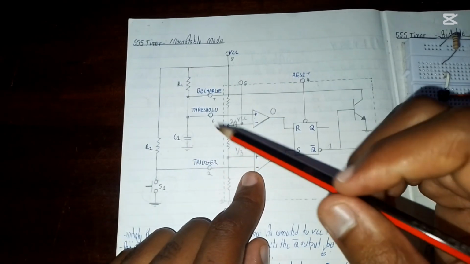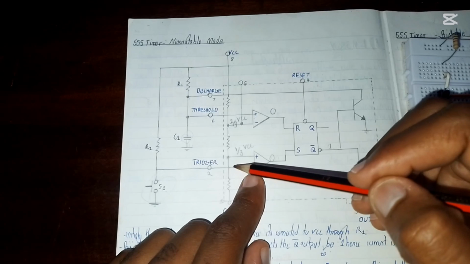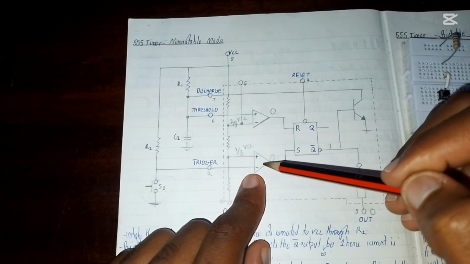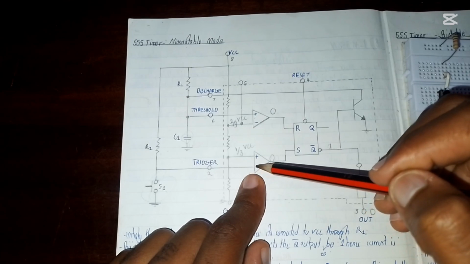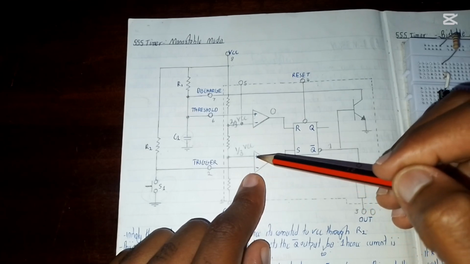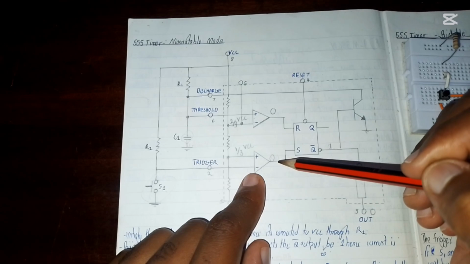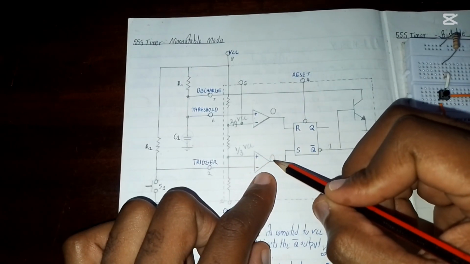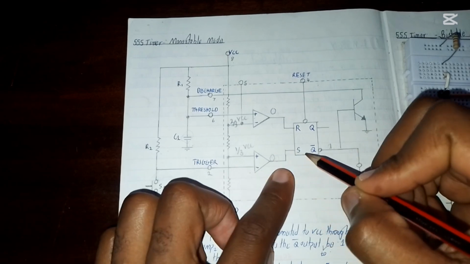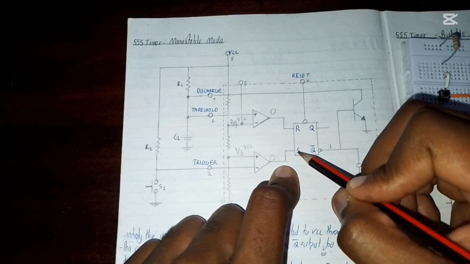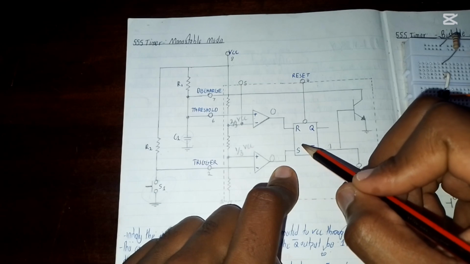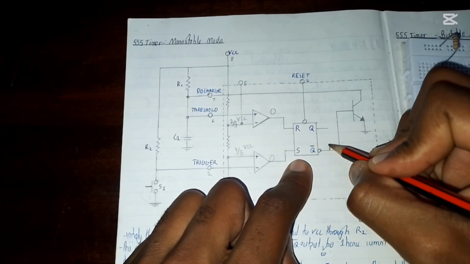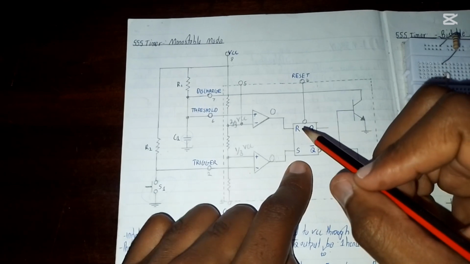So initially, once the circuit is on, the trigger pin is going to be high, and if you can remember, for a comparator, once the inverting input is bigger than the non-inverting input, we get a 0 output. Since that's our case right here, the circuit is going to give a 0 output. The 0 output is going to enter this S input of our flip-flop, and our Q bar output will be 1.